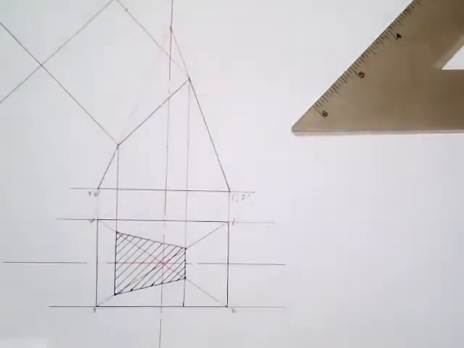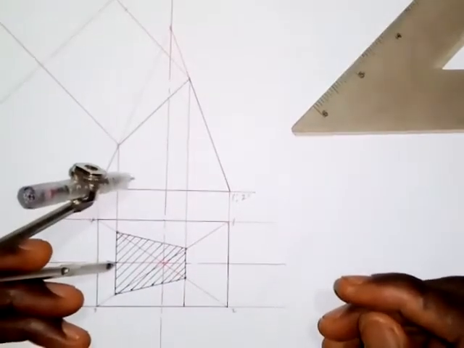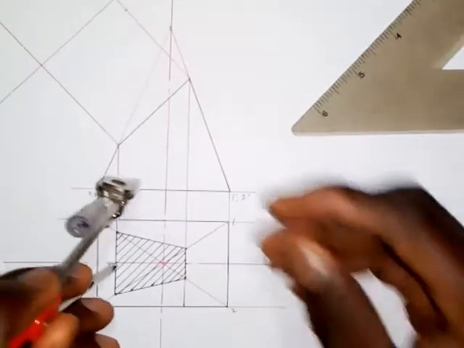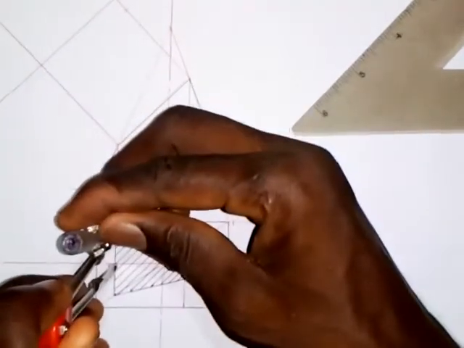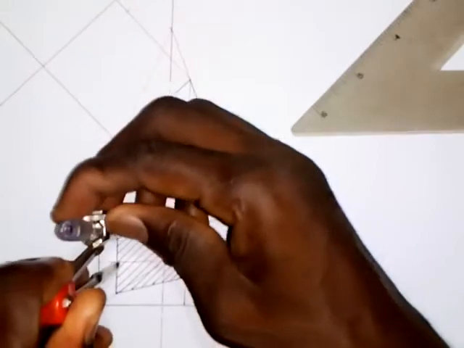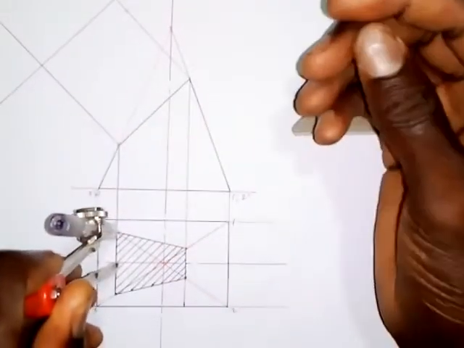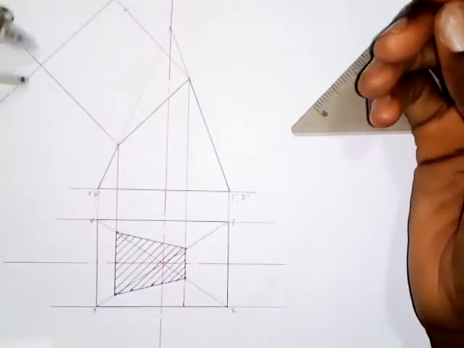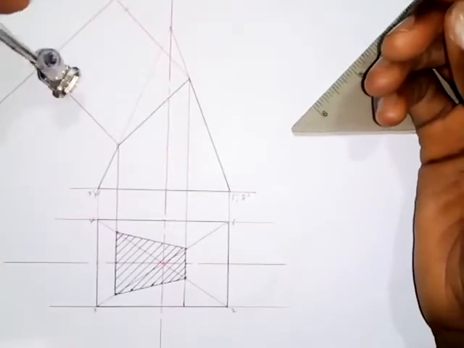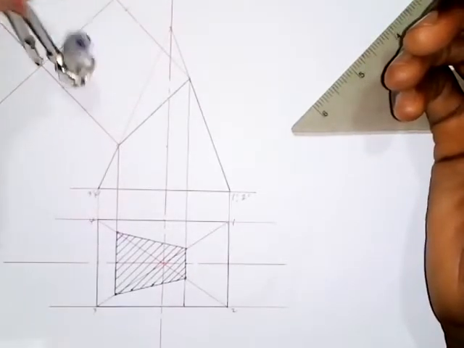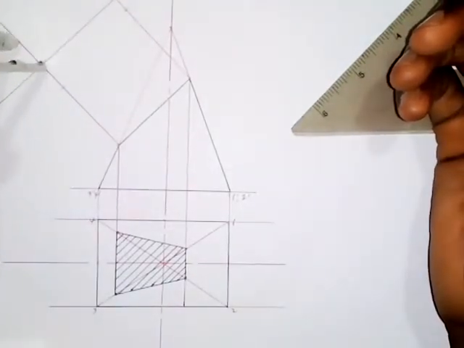Then the next is to put it at this point, the midpoint of 3 and 4. So take this distance from here to here for 3 and 4, bring it to this point here, and make an arc here, then make an arc here.